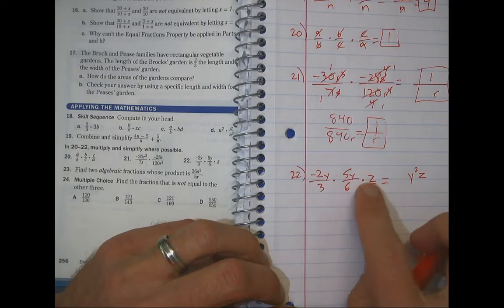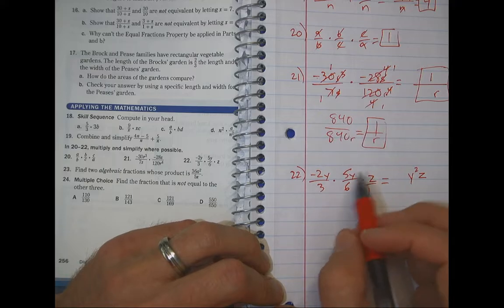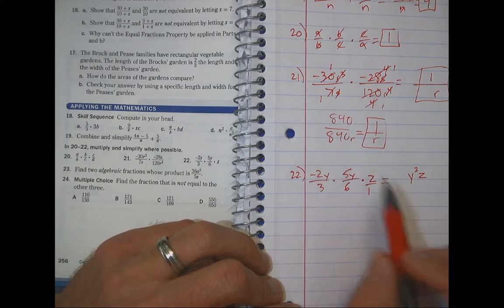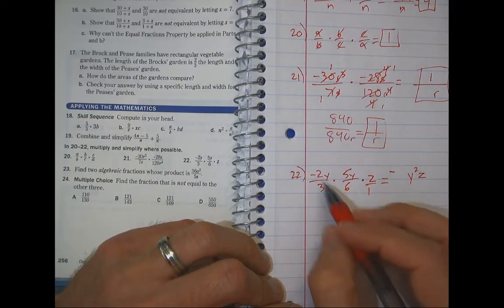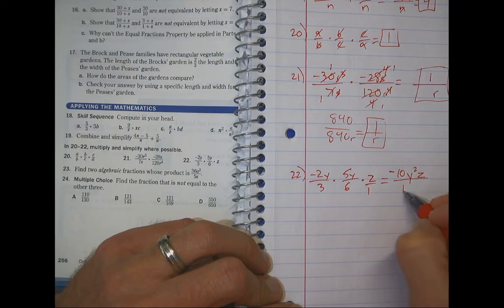So let's see what's going to end up happening here. If you wanted to go straight across with just the multiplying and don't simplify early, first of all, it's a negative times a positive, so that will give me a negative answer. And 2 times 5 gives me 10. On the bottom, 3 times 6 gives me 18.